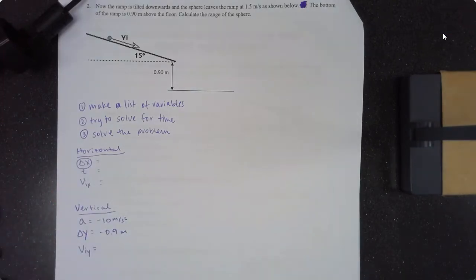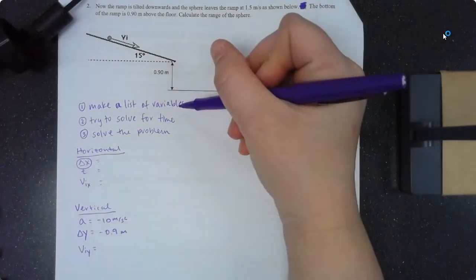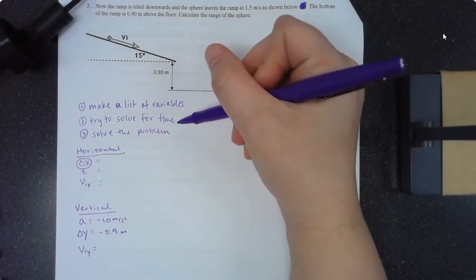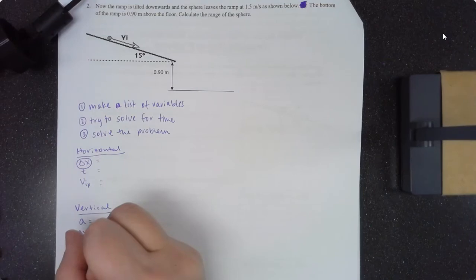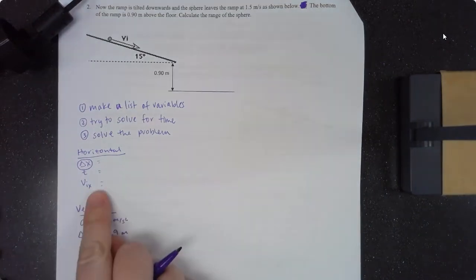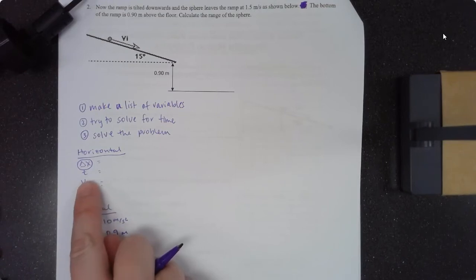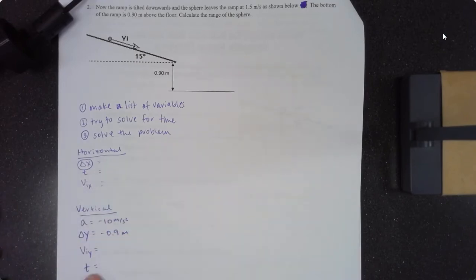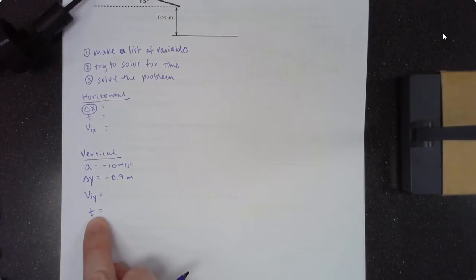So with our list of variables, the next thing to do is to solve for time. We don't have anything to help us so far with our horizontal stuff, so we can't use that to solve for time. And if we were using it to solve for time, we would already have the range. So we're going to use time to solve for the range. Down here, we can solve for time if we know this initial velocity, and the problem does give us enough information to do that.